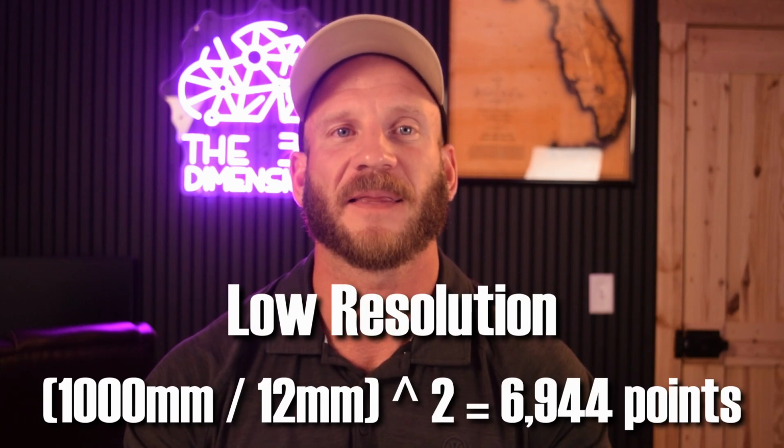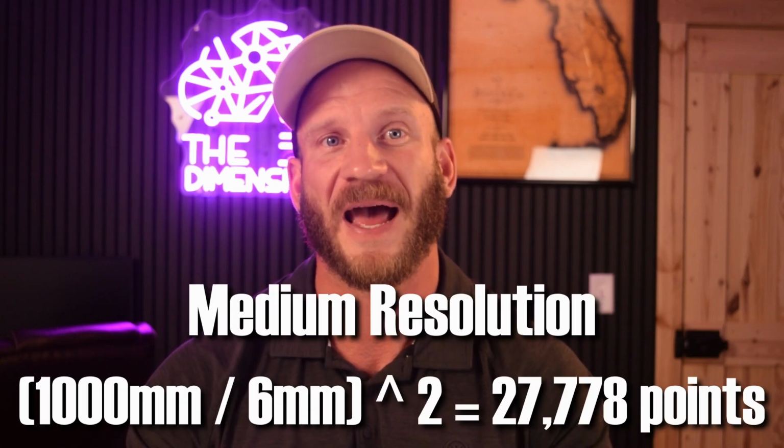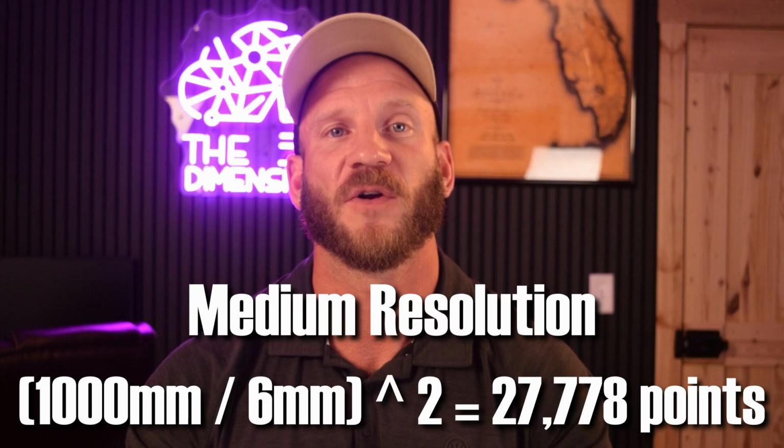This makes sense because the point density of medium is 4x that of low, and high is 4x that of medium. While 6 millimeters of the medium setting is only double 12 millimeters of the low setting, that's only looking at one axis, and since point density resolution is affected by two axes, we must double the points again. For example, in 1 square meter 10 meters away from the scanner, we can expect to have about 6,944 points under the 12 millimeter density setting, but at the 6 millimeter density setting, we should have about 27,778 points.